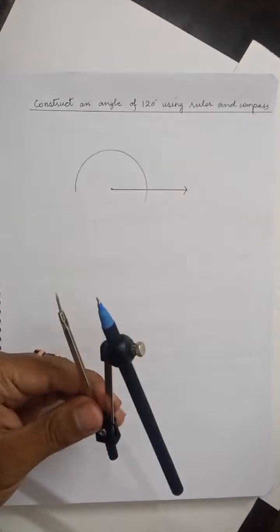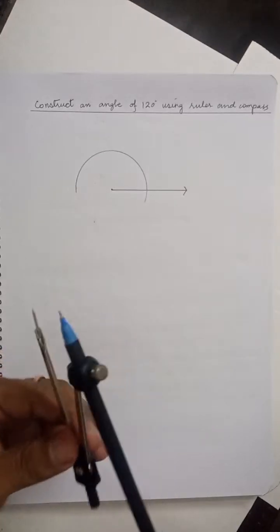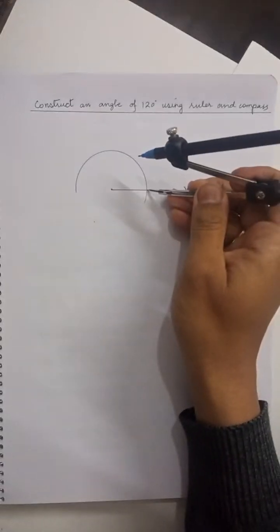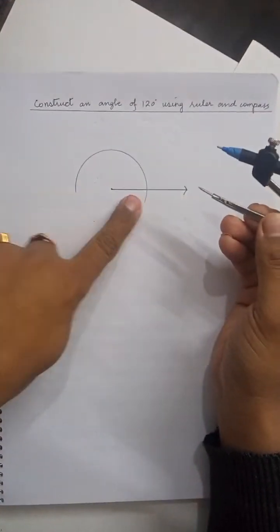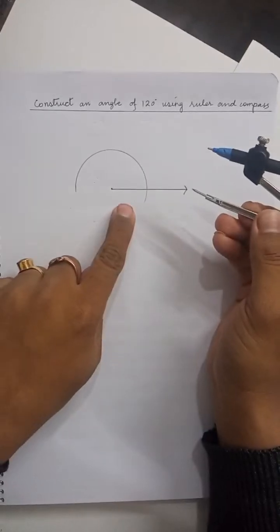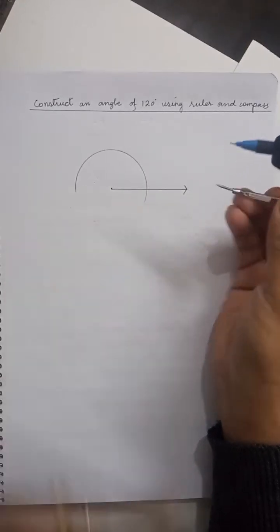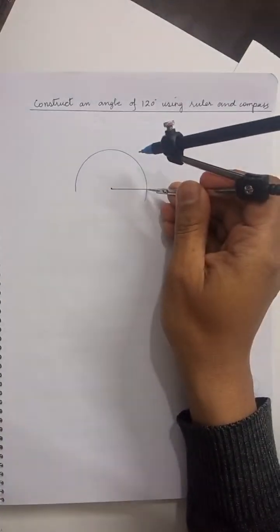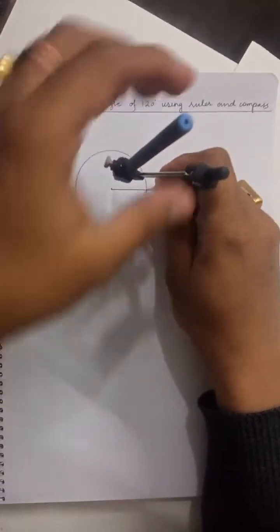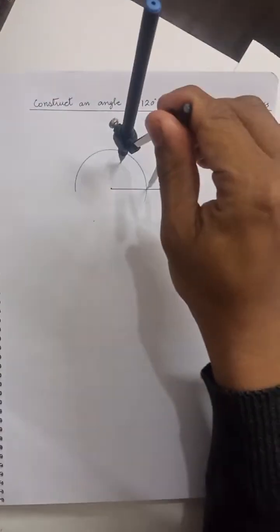This is my arc, and I won't change the length of the adjustment. We can see that the arc is intersecting the ray at a particular point. We'll place the compass tip at this point, and we will draw one arc.